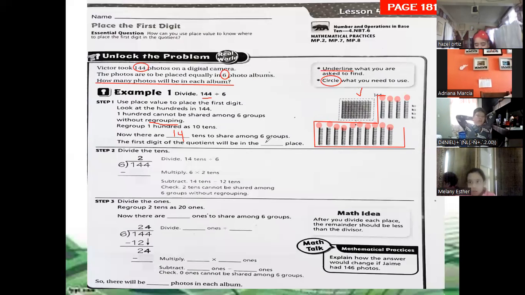Let me look for the correct page. It will be in the tens position, here in the tens place. That's what you have to write here, tens. Now, step 2, divide the tens. 1 is less than 6. We cannot divide 1 by 6. So we are going to work with the first 2 digits, 14. Now, 14 divided by 6.